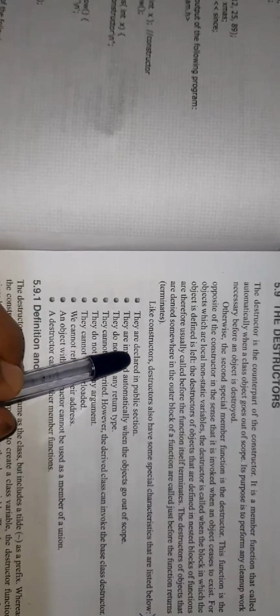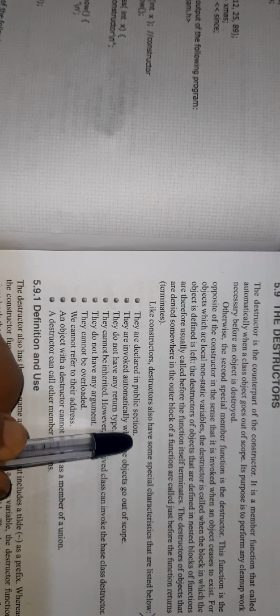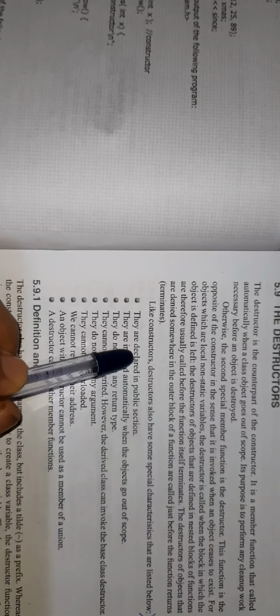Just like a constructor, it is declared in the public section, under the public access specifier. It is invoked automatically when the object goes out of scope. If a destructor is not explicitly declared, it will be implicitly called automatically when the object goes out of scope. Just like a constructor, if you do not declare a constructor, automatically the default constructor gets invoked.